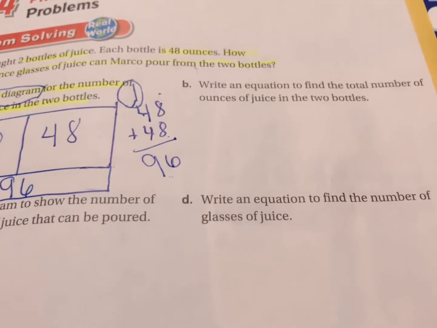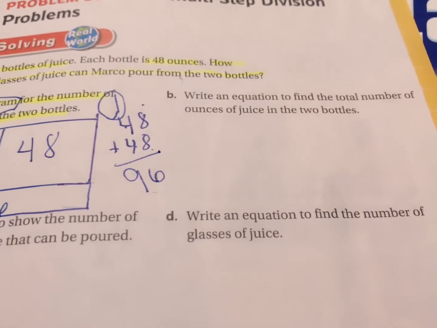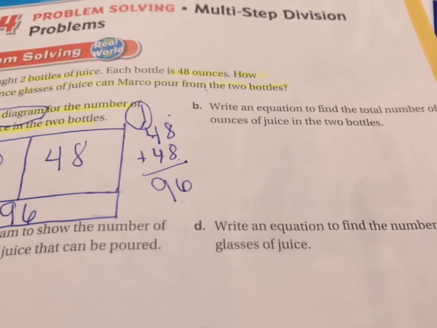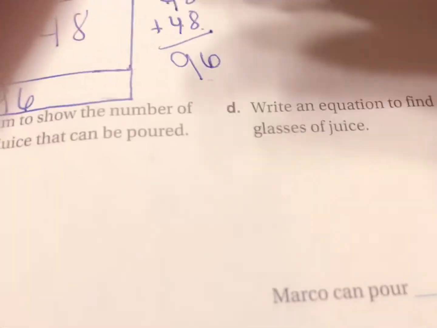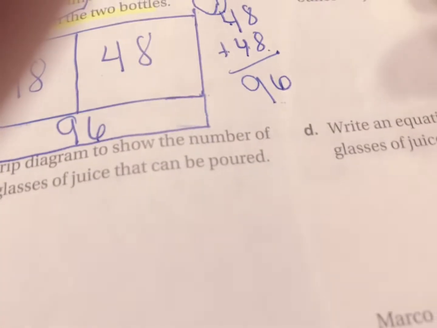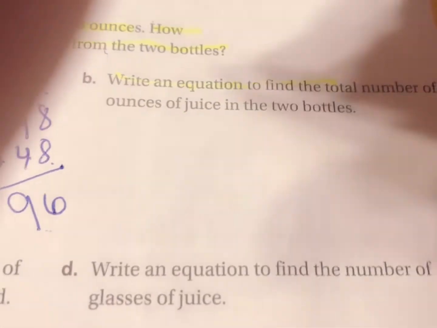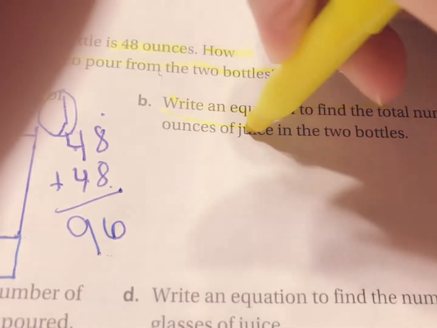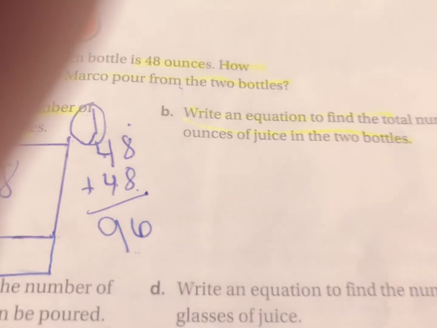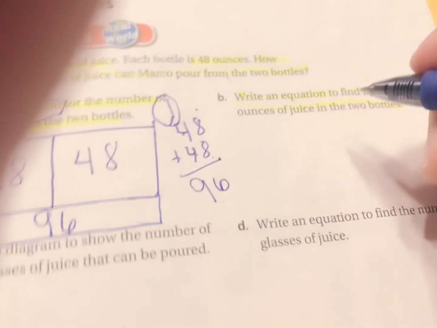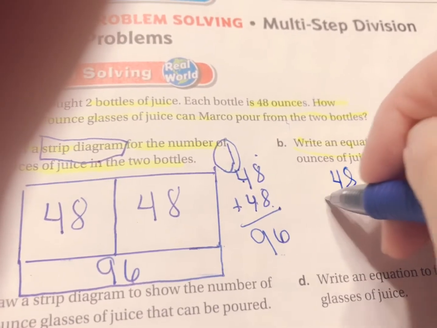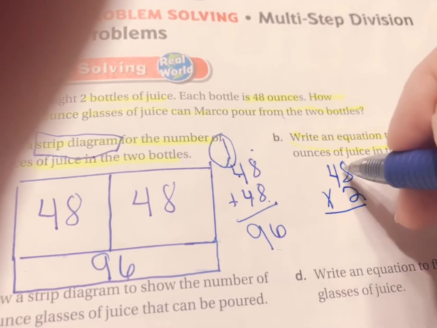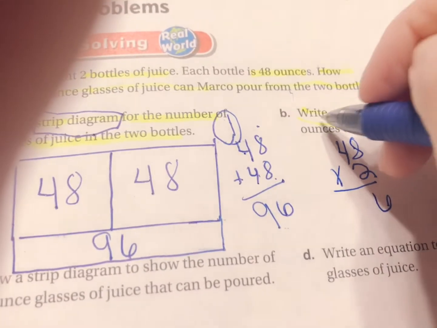The next part says, write an equation to find the total number of ounces of juice in the 2 bottles. Well, we just did that. So I'm going to highlight my question. Write an equation to find the total number of ounces of juice in the 2 bottles. All right, so we know that's going to be 48 times 2. 8 times 2 is 16.